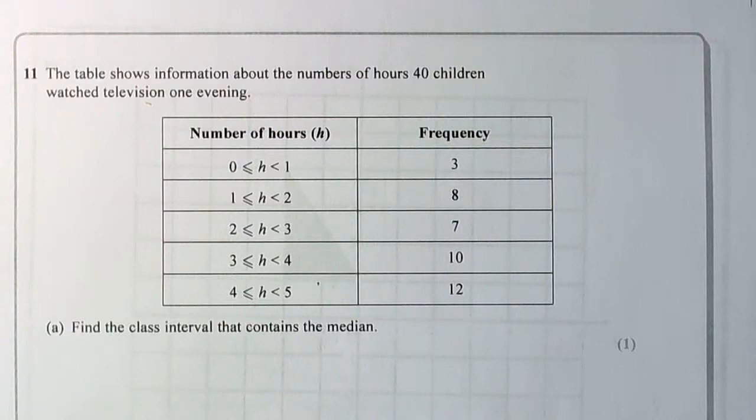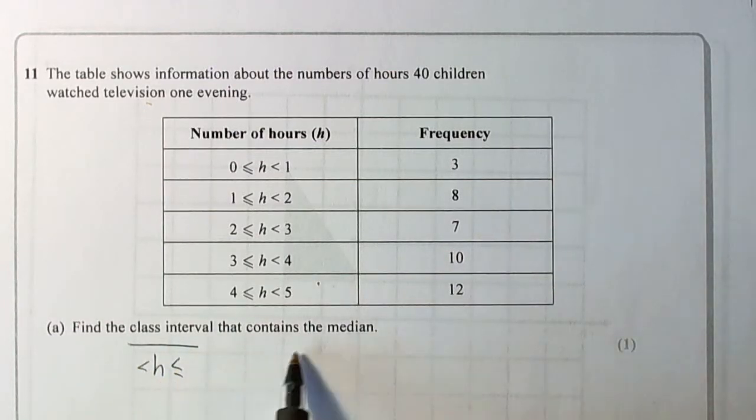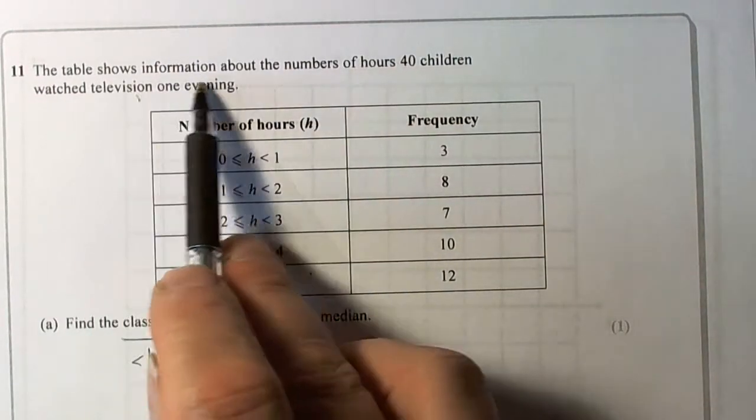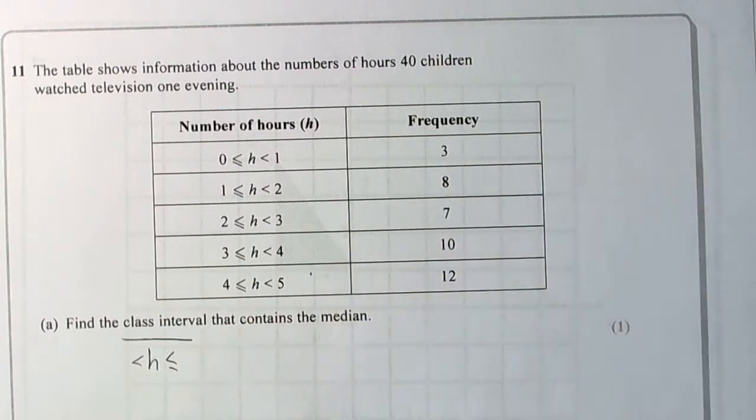So this question is asking you to find the class interval that contains the median. The class interval means that we're going to have something and something below it. So we're talking about the number of hours, H. We're talking about the hours that students watch television.